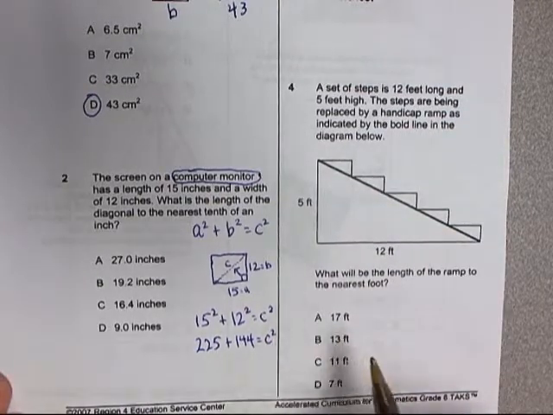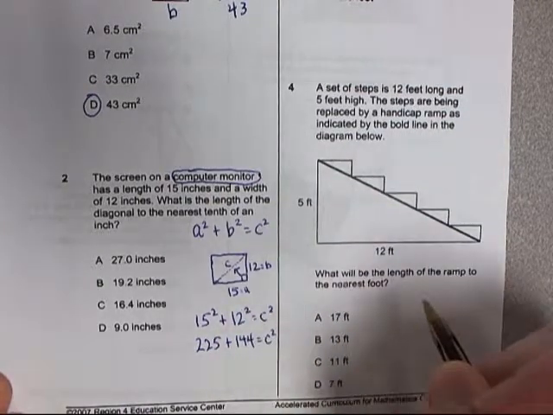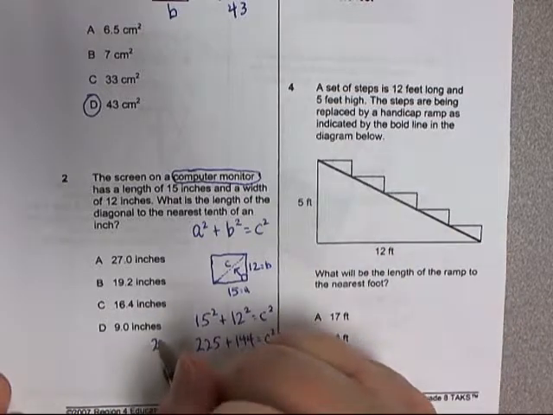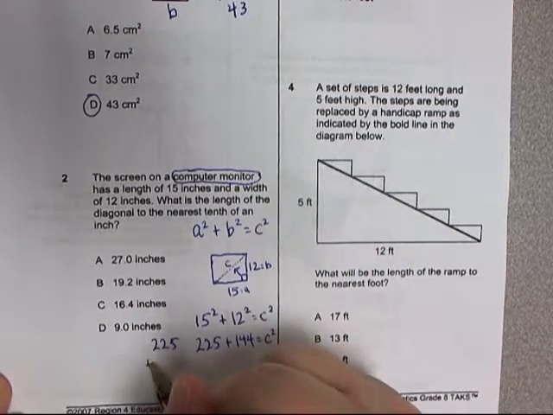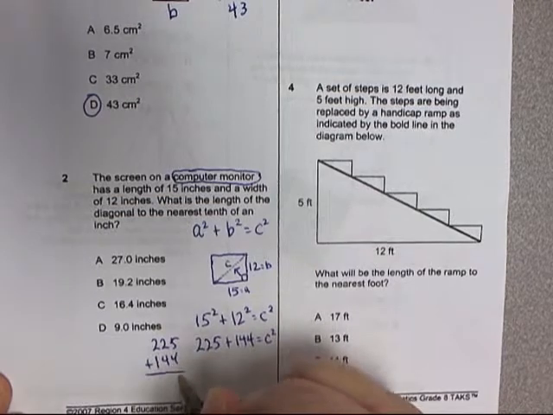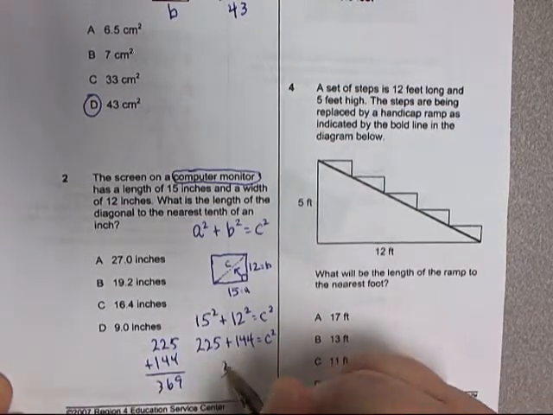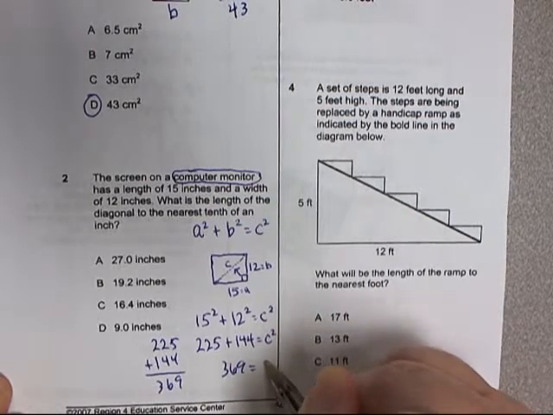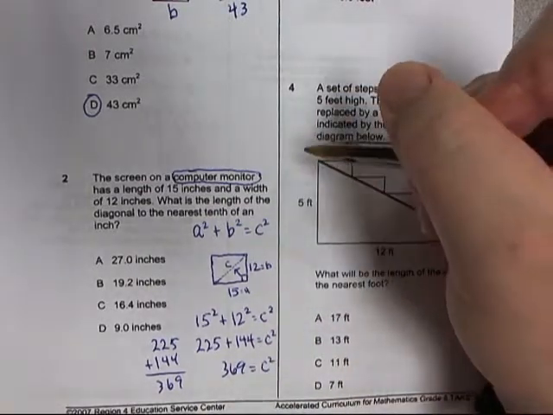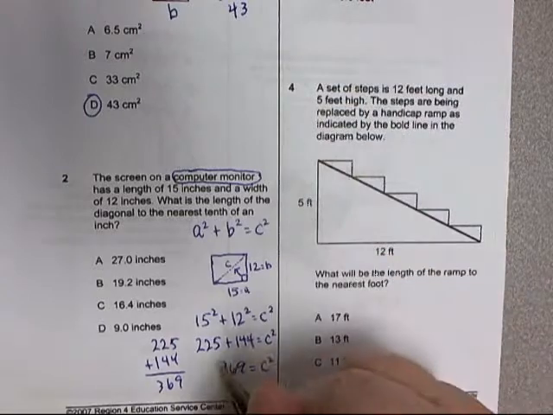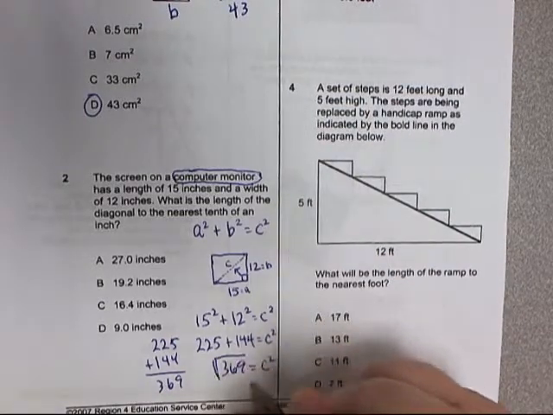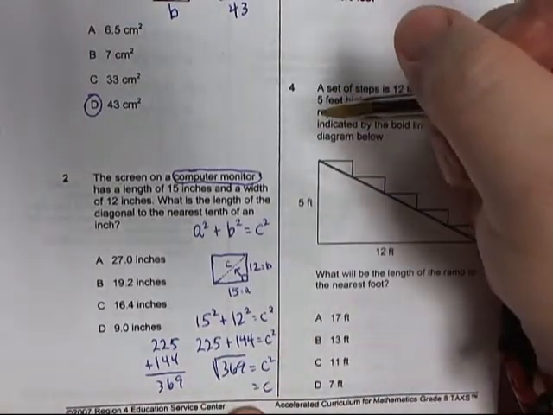Let's add 225 to 144. So we have 225 plus 144 to give us 369. Now, we know we want to take the square root of 369 to get our answer, to solve for C.